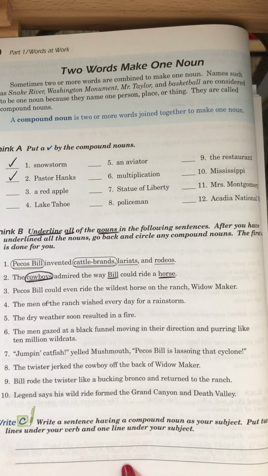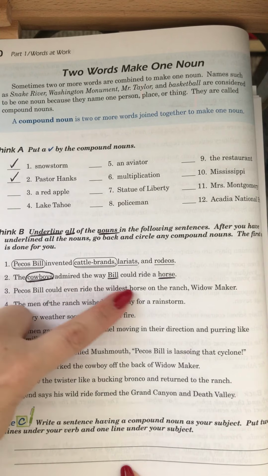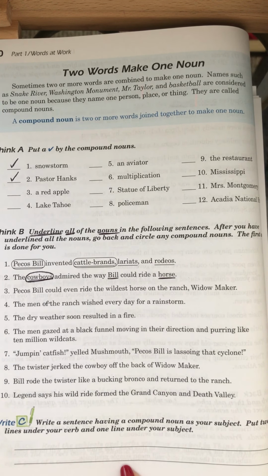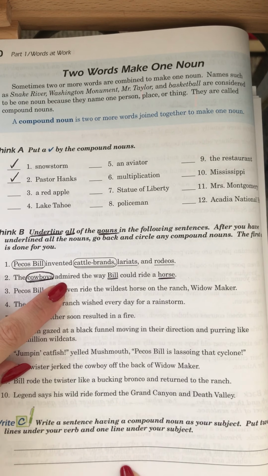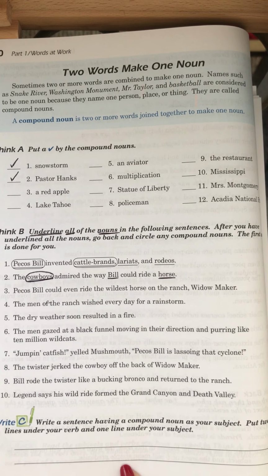For example, number 2 says, the cowboys admired the way Bill could ride a horse. That sentence also has a compound noun in the subject. Then all you would need to do is put 2 lines under your verb. In this case, it says admired, but you can choose any verb you like. Let's do one.